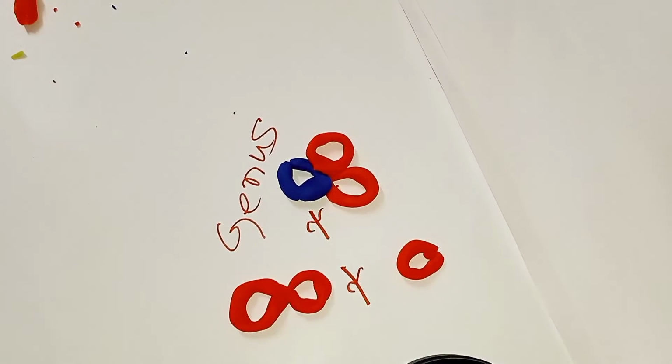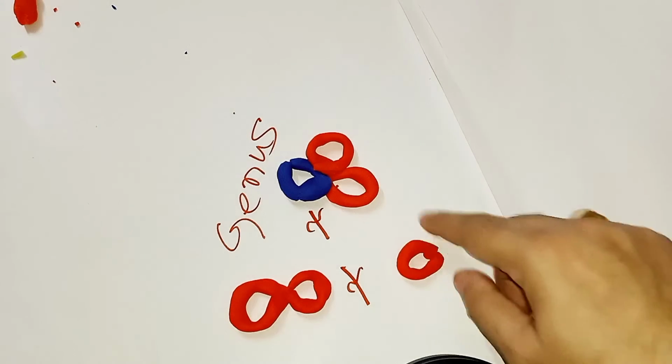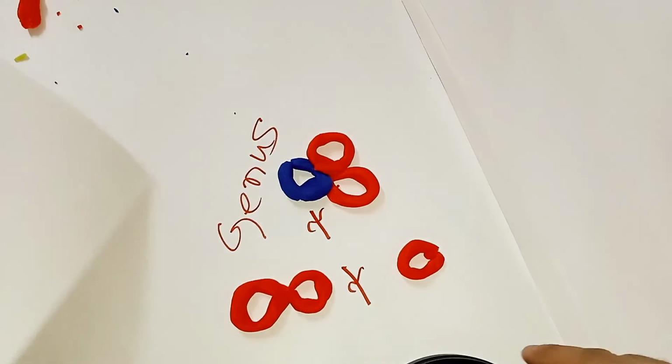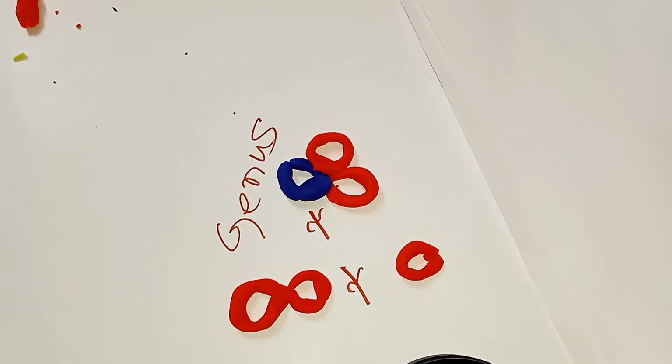So the more we study the holes, this hole would be equal to that of this one.